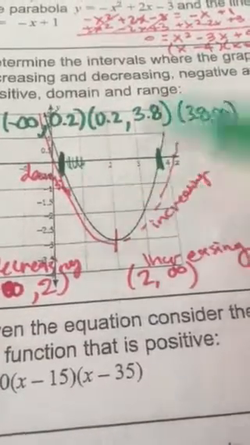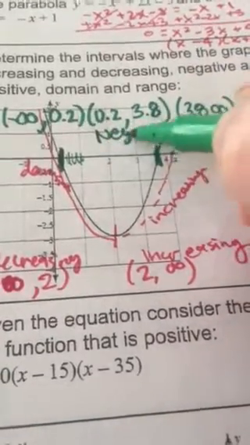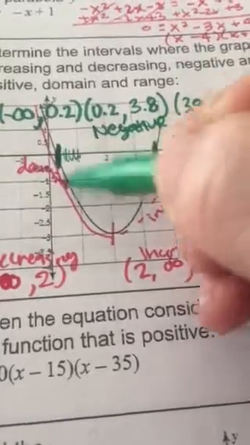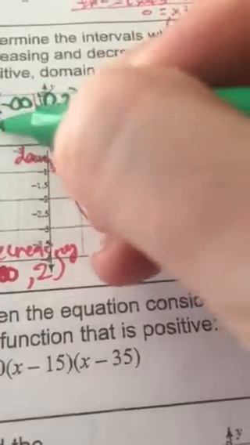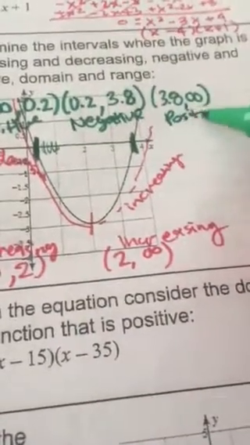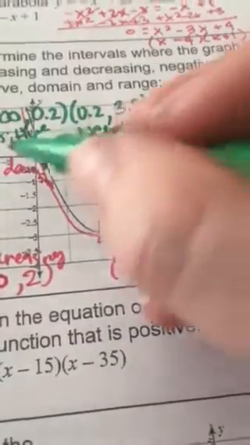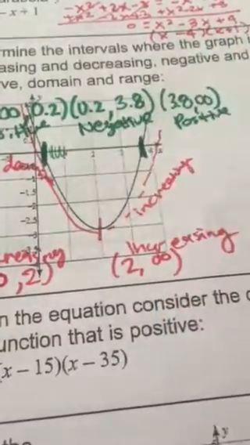Now I have to just choose. The middle piece is my negative because it's below the graph, which means this piece over here is positive and this piece is positive because they're both above the x-axis. They're in the positive values.